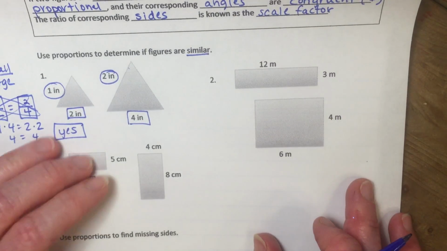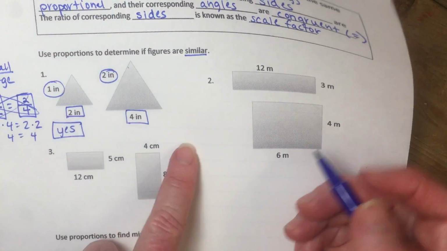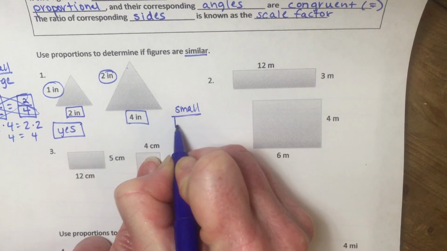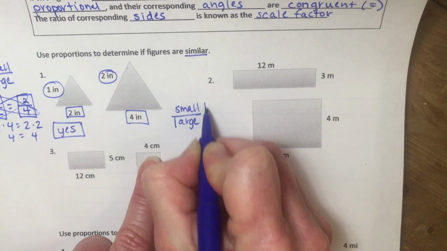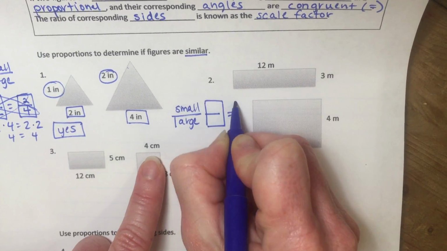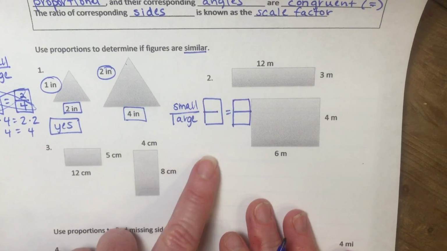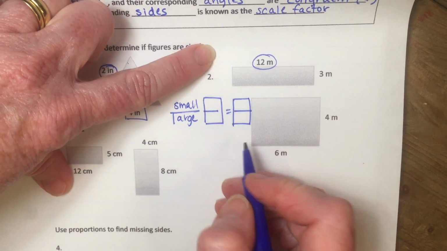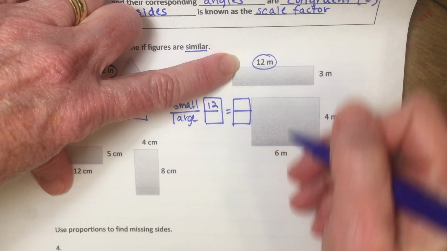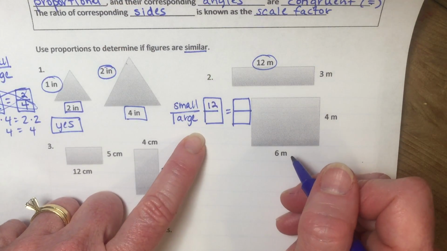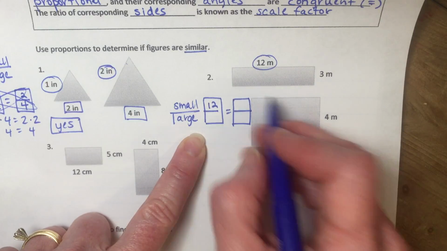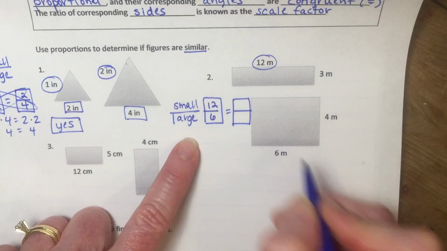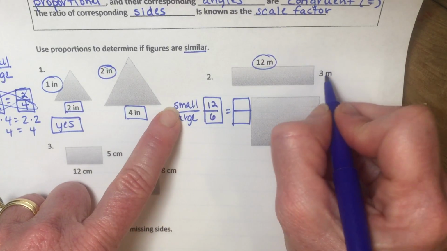So we're going to try the same thing in this next part. And again, I might try to compare the small rectangle to the larger rectangle. So I'm going to start with boxes. Okay, and I'm just going to pick a side in the small rectangle, sorry. I'm going to circle it, so the 12. I'm going to start with the 12. And then I'm going to go over to the larger rectangle. What side corresponds to the 12? Well, looks like this was the long side in this one, so the long side in this one would be 6.